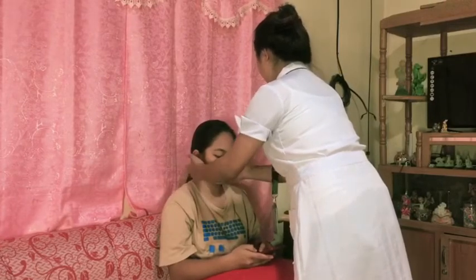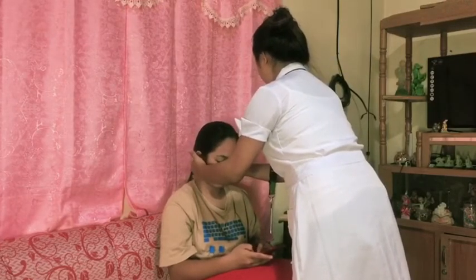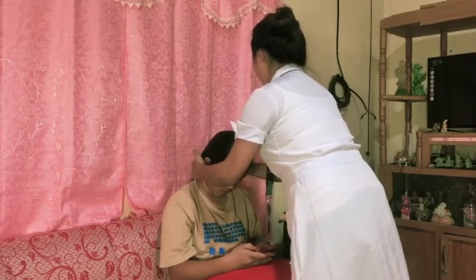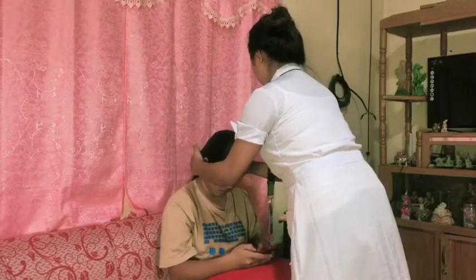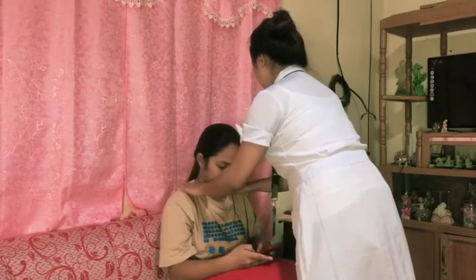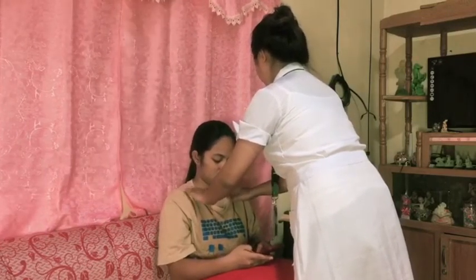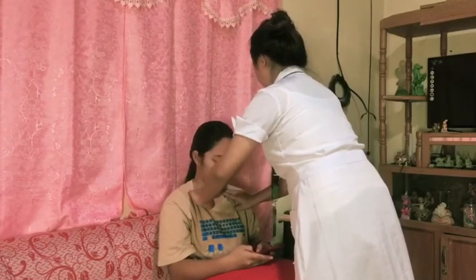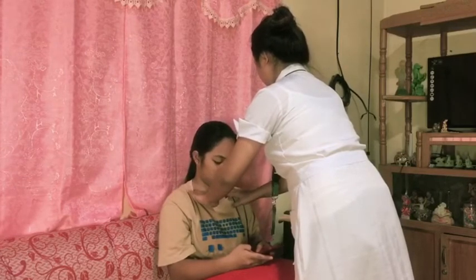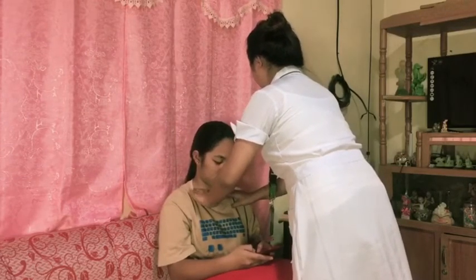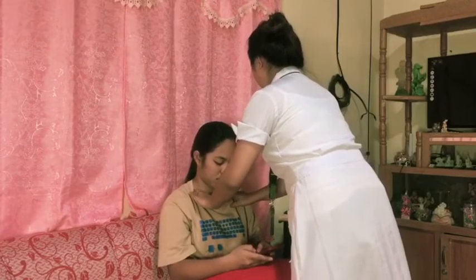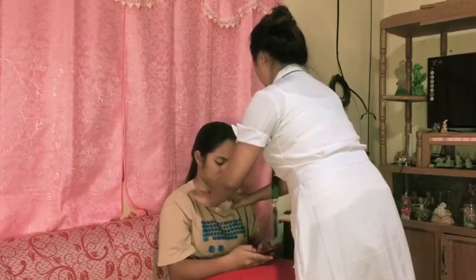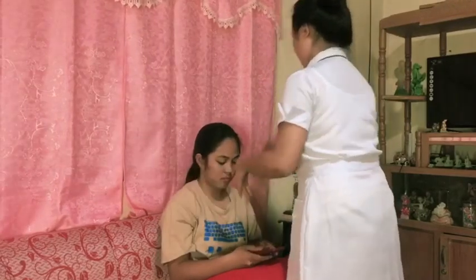And then the posterior cervical all the way here. Here is your cervical spine, and right here is your posterior cervical. The last set are the subclavicular. Here are the collarbones, and into the hollow right there is where you feel those. Okay, you can relax now.